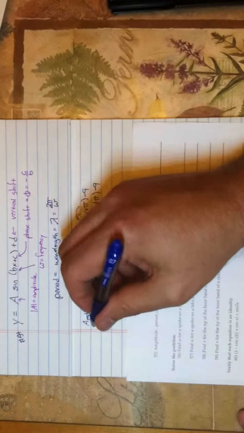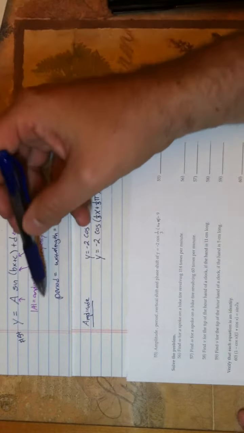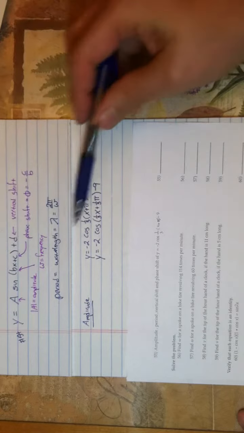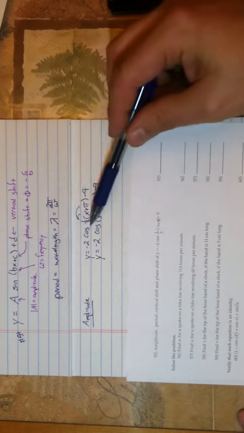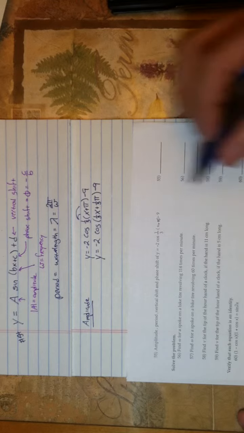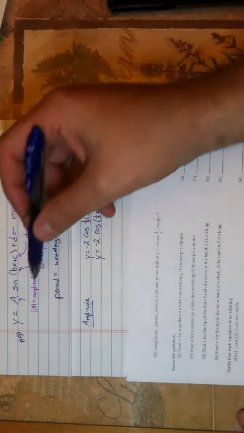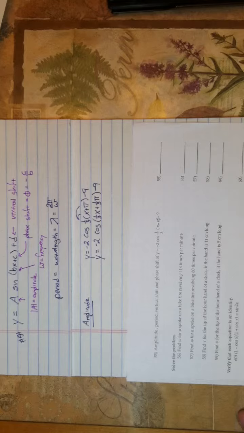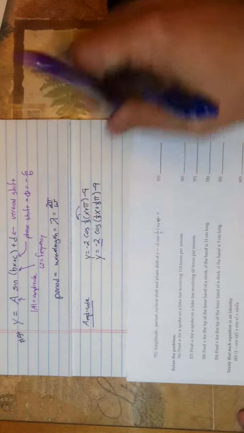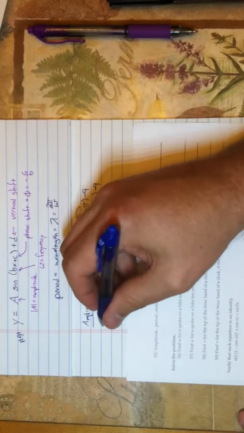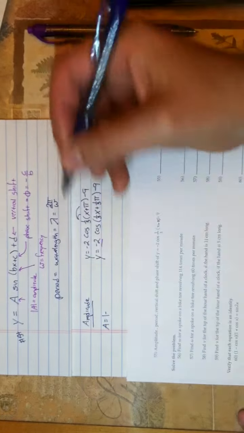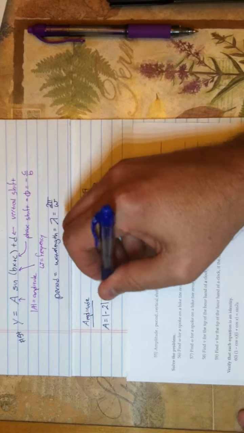So now we're going to look at the amplitude, and the amplitude is just the absolute value. And just a quick reminder, when we're finding these parameters, it doesn't matter if we're talking about sine or cosine. Sine and cosine have the same parameters. We just would draw a slightly different graph for them. So for the amplitude, we're going to say the amplitude is the absolute value of this number. So amplitude is the absolute value of negative 2. And that's 2. So our amplitude is 2. Now I've got the amplitude.